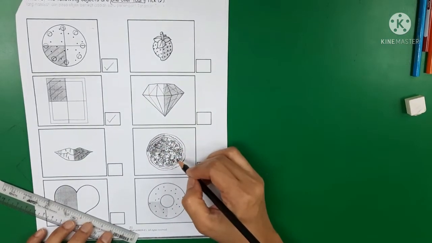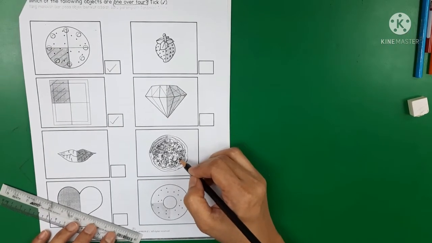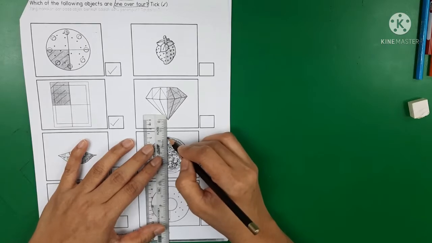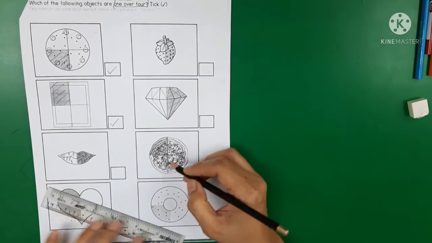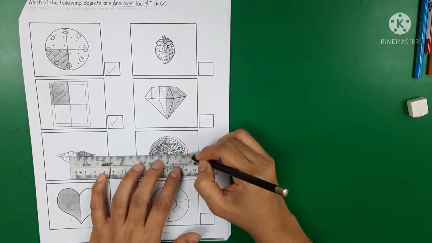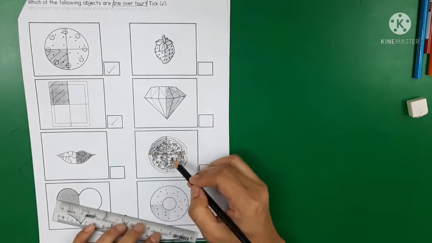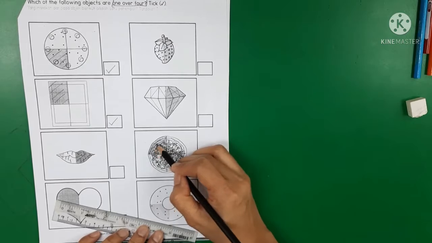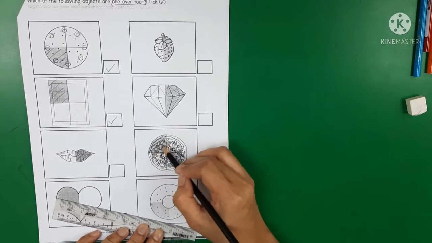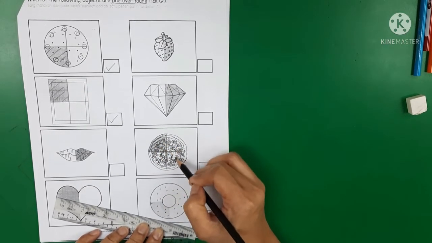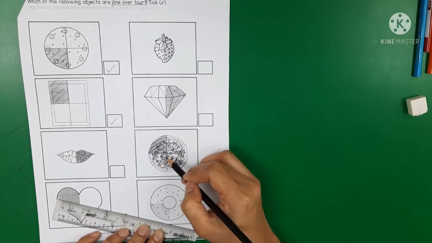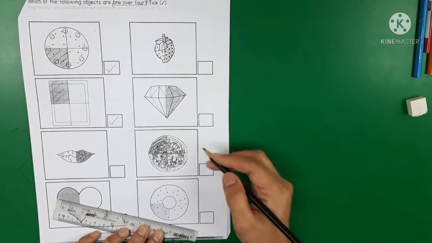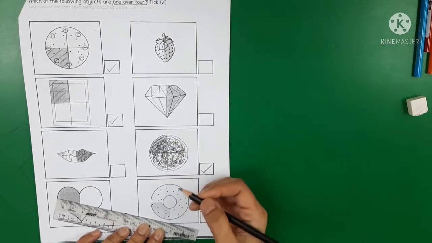Now look at the sixth object. This is the symmetrical line and another symmetrical line. It will give us 4 equal parts. 1, 2, 3, 4. And the shaded area here is 1 over 4. So, is this 1 over 4? Yes. So let's put a tick here.